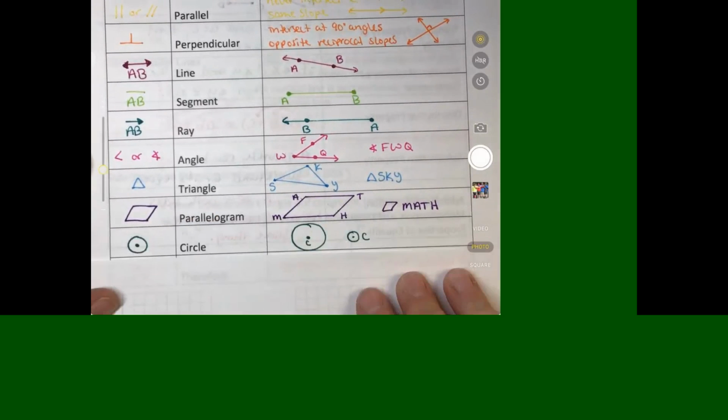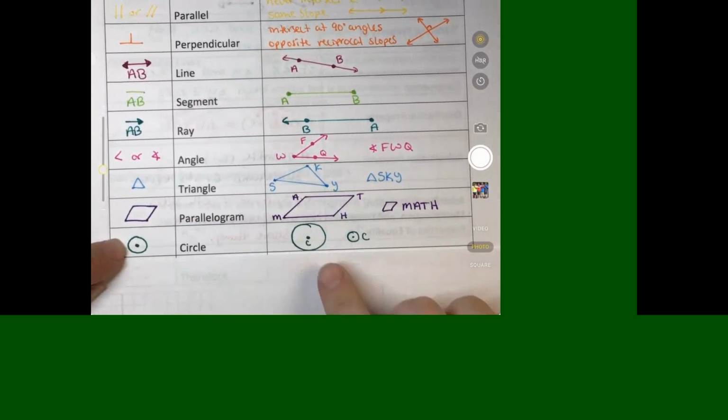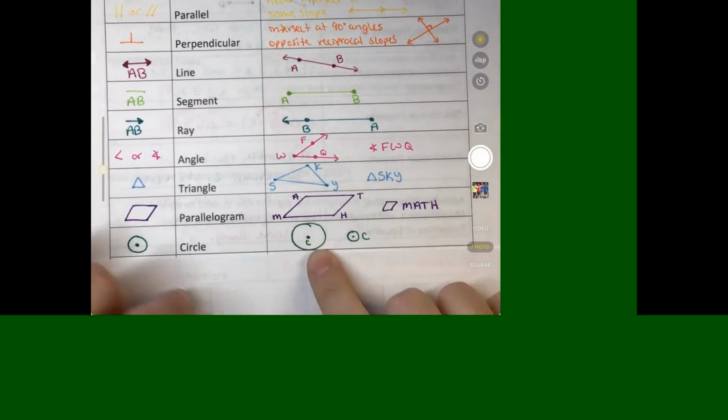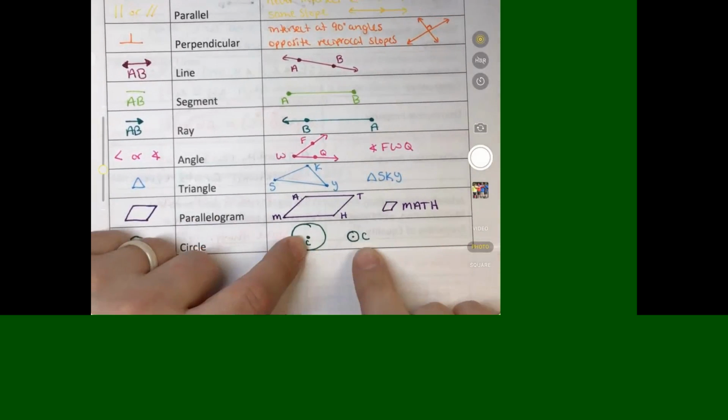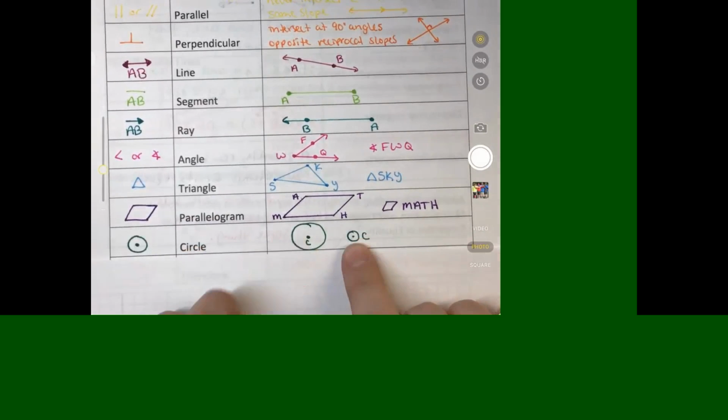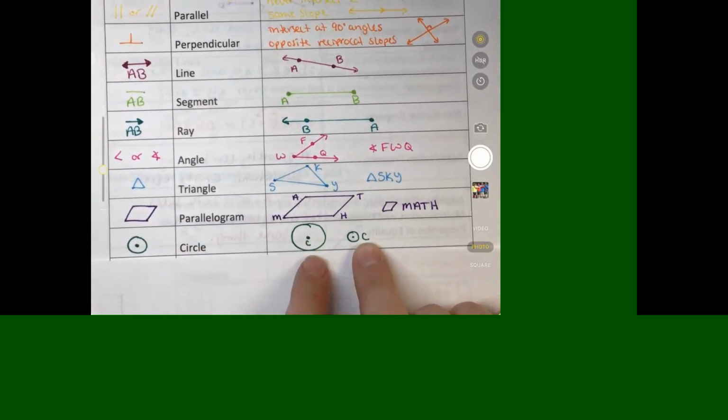Okay, and now circle, right? This is a symbol for circle. It looks like the target symbol. So like a circle with a dot in the center of it. It has to have the center because the center is how we name the circle. So we do the symbol for circle C, and I call it circle C because C is the point that is the center of that circle.